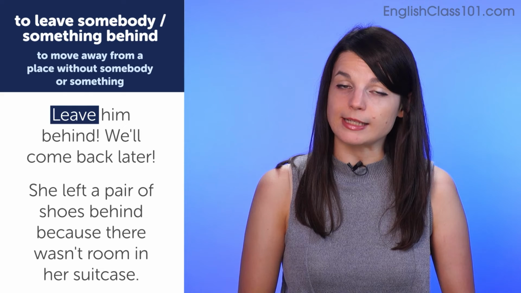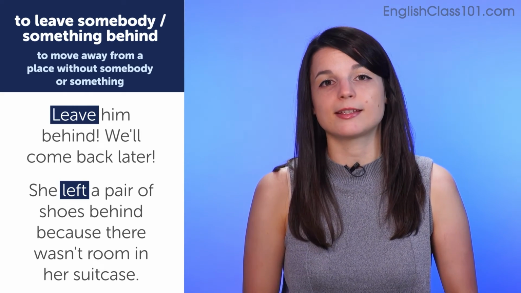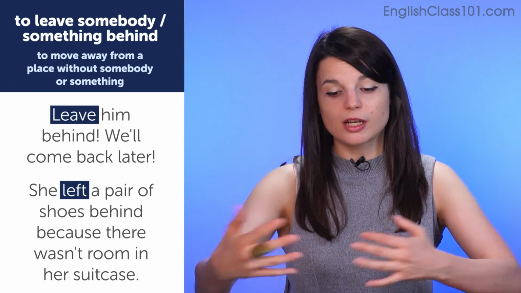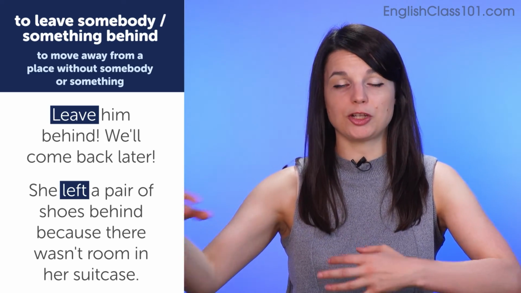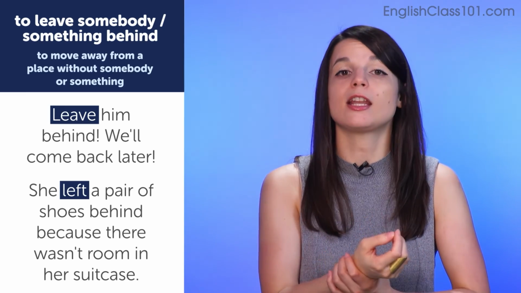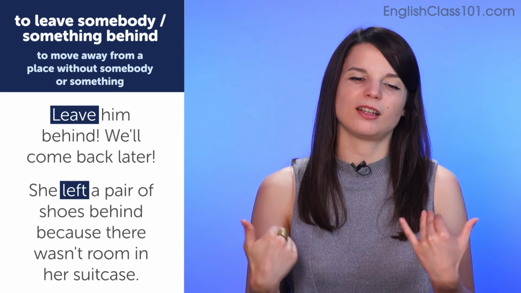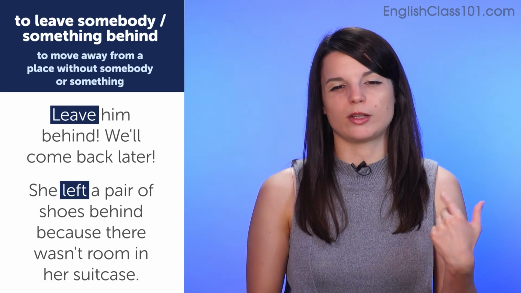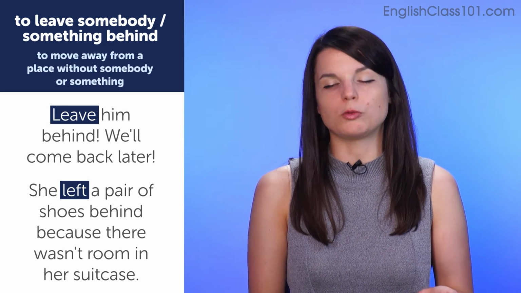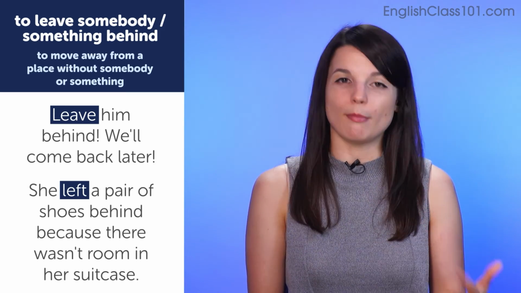In the second example sentence, she left behind a pair of shoes because they wouldn't fit in a suitcase. It's like she's forced. She has a limited amount of space, so she was forced to leave her shoes behind. She was forced to go away without this pair of shoes because there was not enough room in her suitcase. So we can use leave behind to show a maybe negative or somewhat sad or unhappy situation in some way. So to leave someone behind, usually not something you want to do, but that you must do.